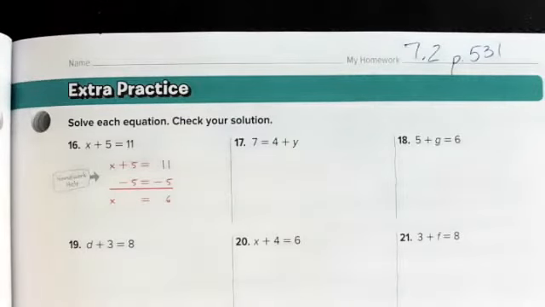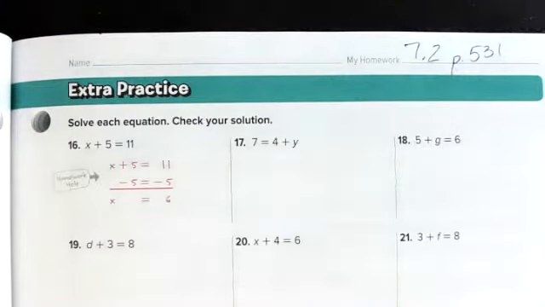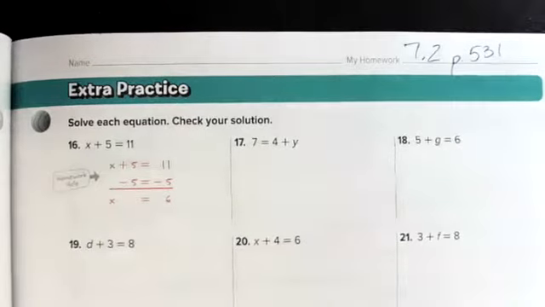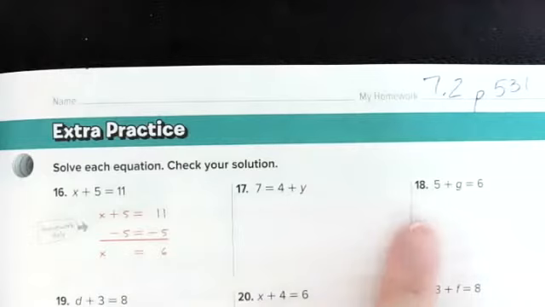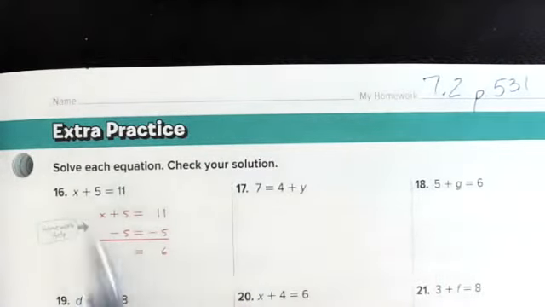Okay, we're working on chapter 7, lesson 2, writing and solving addition equations. We're doing the extra practice on page 531. So number 1 was already done for us. And we'll do the check step on just maybe the first one, just to refresh your memory how to do the check step. But for the sake of time, we're not going to do the check step for every single question.